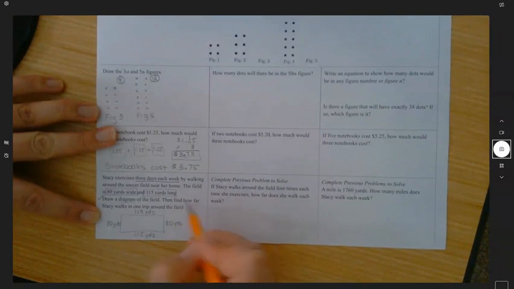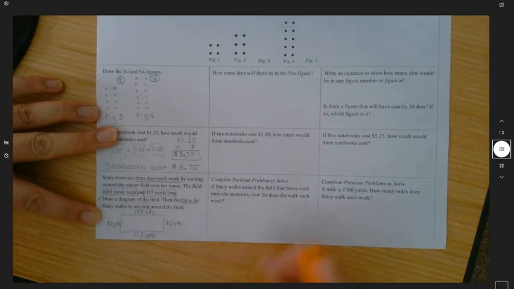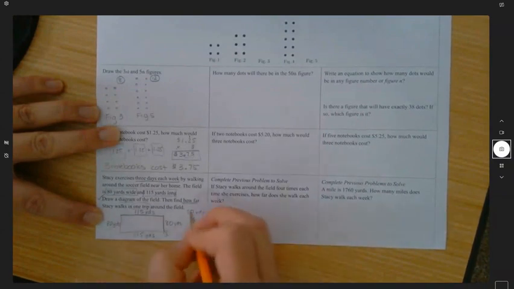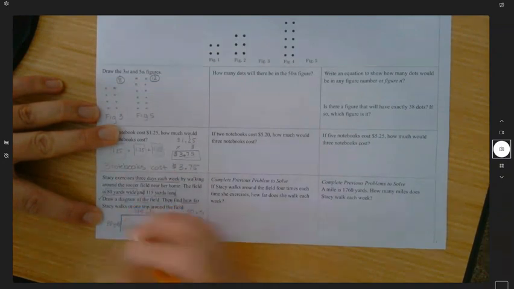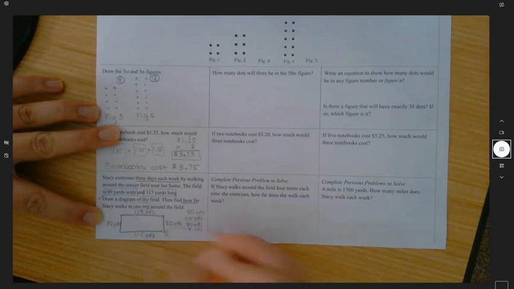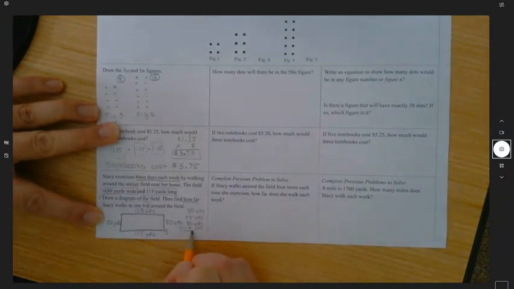Then find out how far Stacy walks in one trip around the field. So if Stacy's starting here, she's going to walk here, which is 80 yards. From here to here, which is 150 yards. Then she'll walk down, which is another 80 yards. And then back to where she started, which is 150 yards. And I would just add those numbers together.